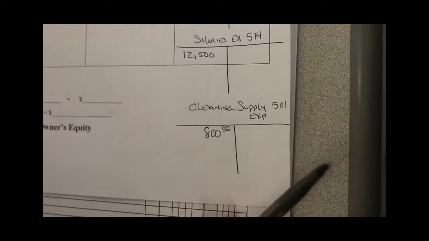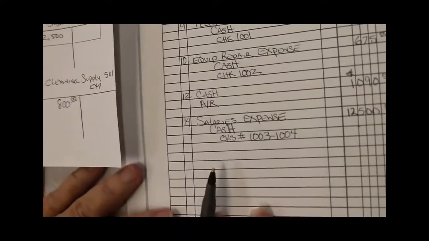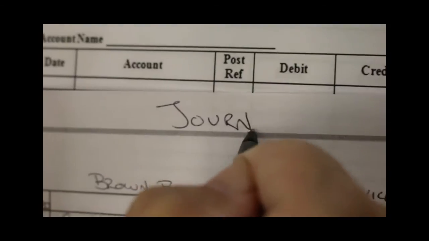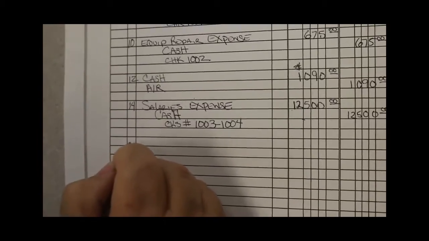Okay. All right. So now let's go over here to the ledger. No, that's not a ledger. I was just testing you. Journal. Journal. There we go. Go to our journal. Put the date. That was the 18th.